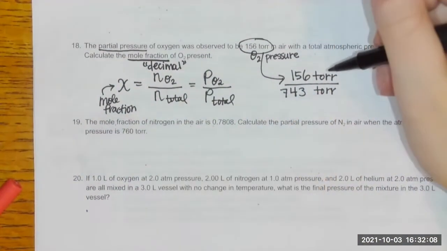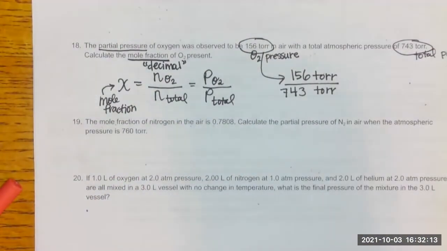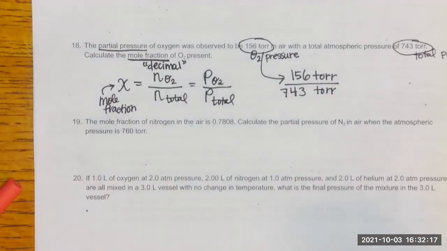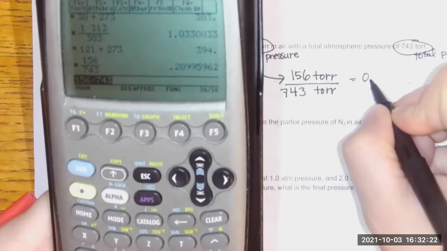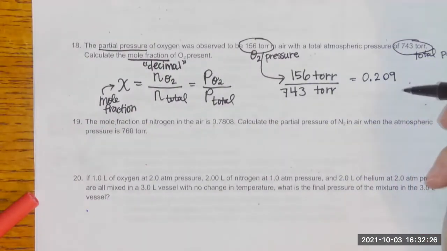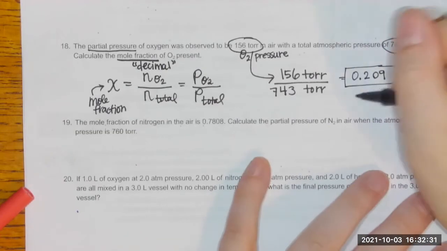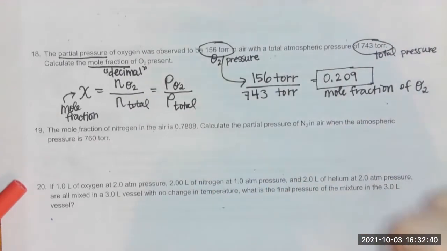So 156 divided by 743 is 0.209. This is the mole fraction, even though it's a decimal, of the amount of O2 that's in the air, which is basically what I said.